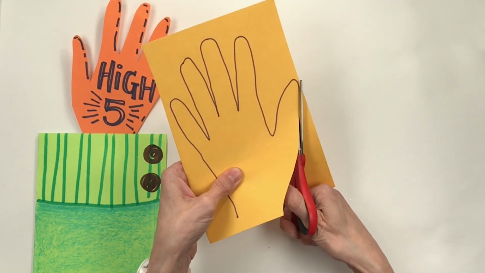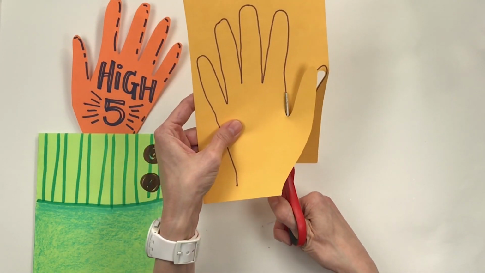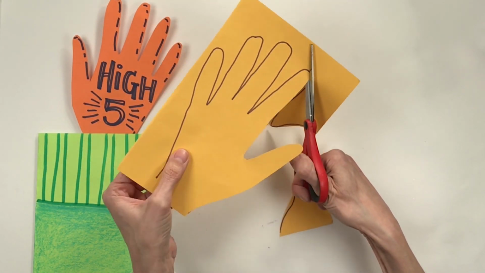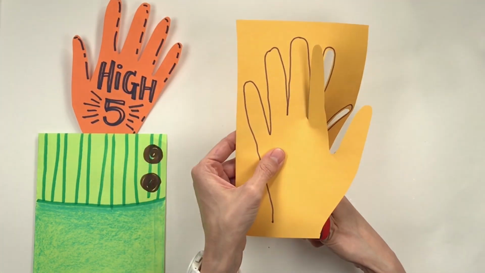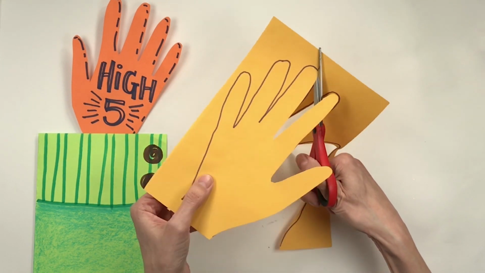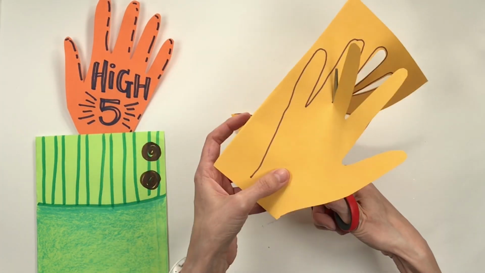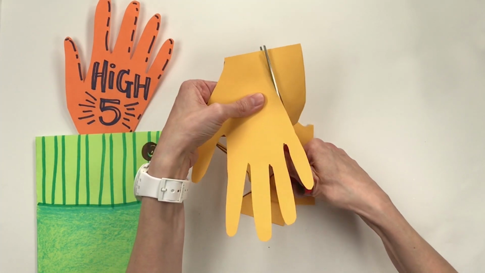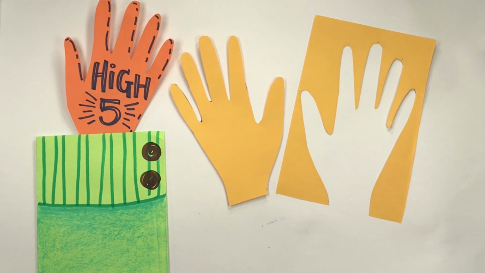When you're cutting something like this that has a lot of different curves and lines, it really helps to have your other hand, the one that's not holding the scissors, do most of the work. Notice how my left hand is doing a lot of work of rotating, that means turn, the paper. My scissor hand only ever stays pointed out. Oh, look, a positive and a negative shape of my hand.